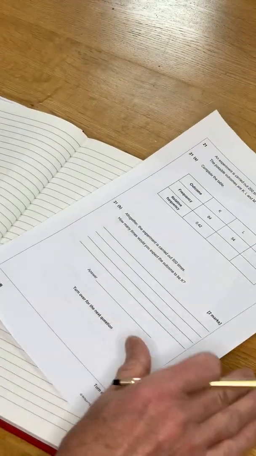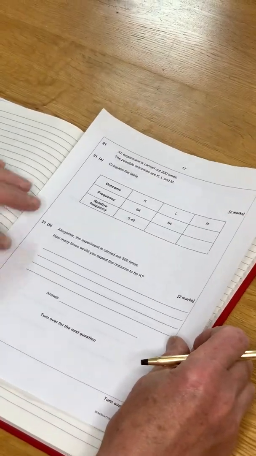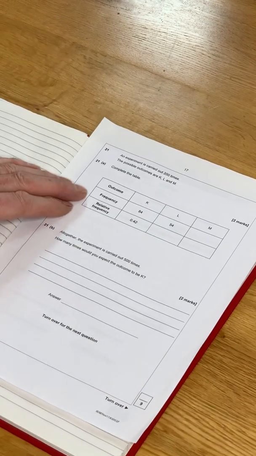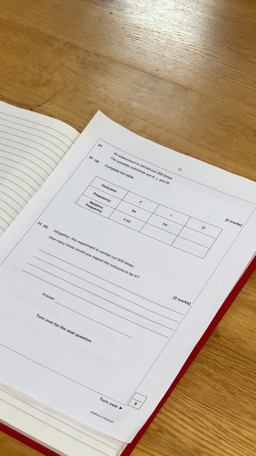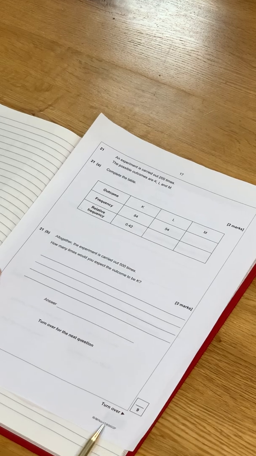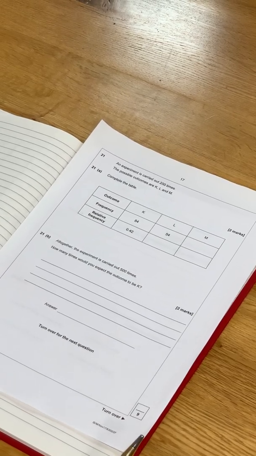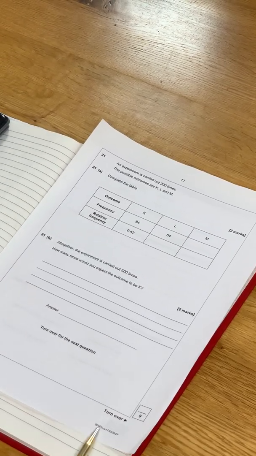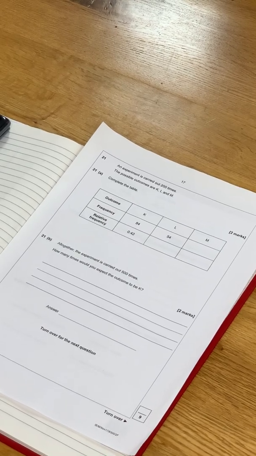Okay, we're going to have a look at another exam question, and again I'm going to send you some more for you to try yourself. This one is foundation again, paper 2, so you can use a calculator. I've got my calculator here, from November 2017.